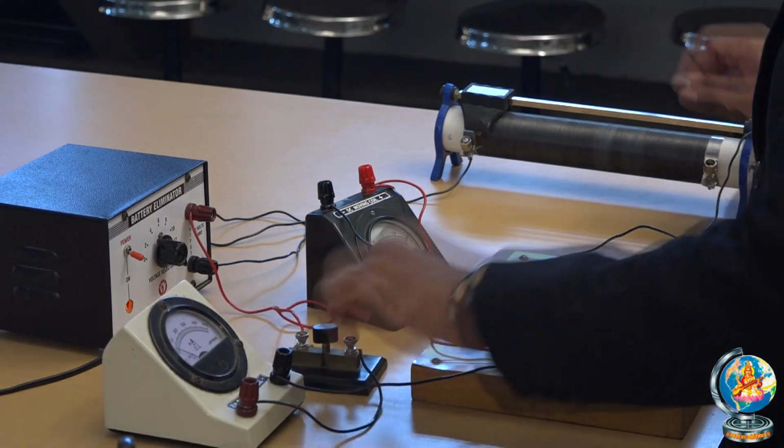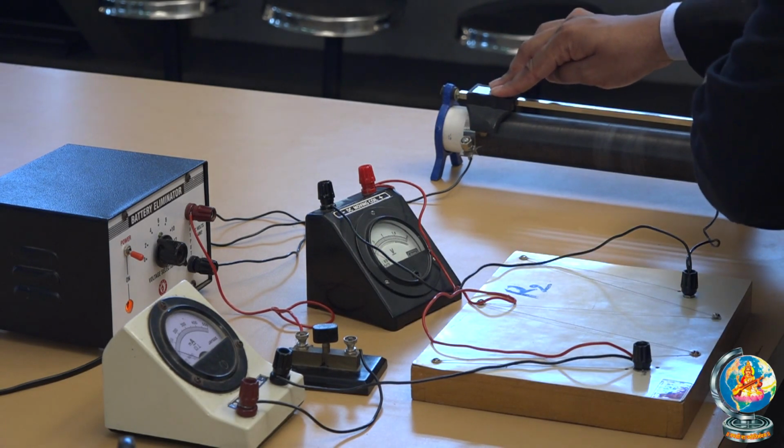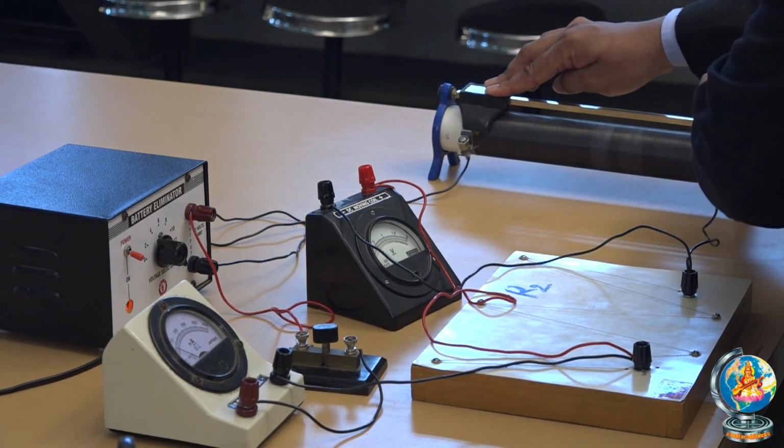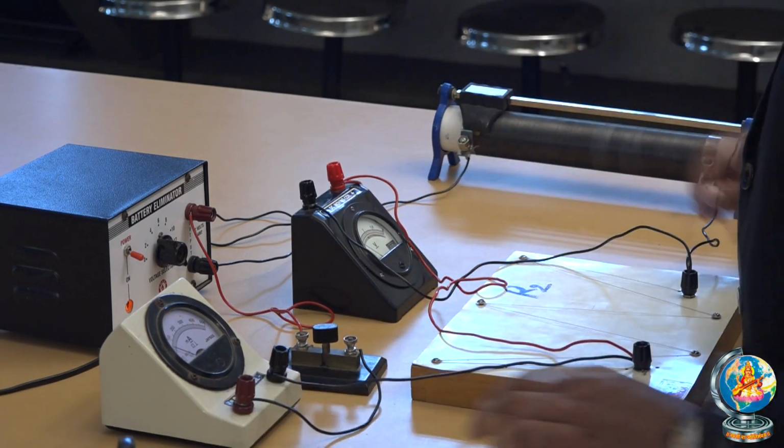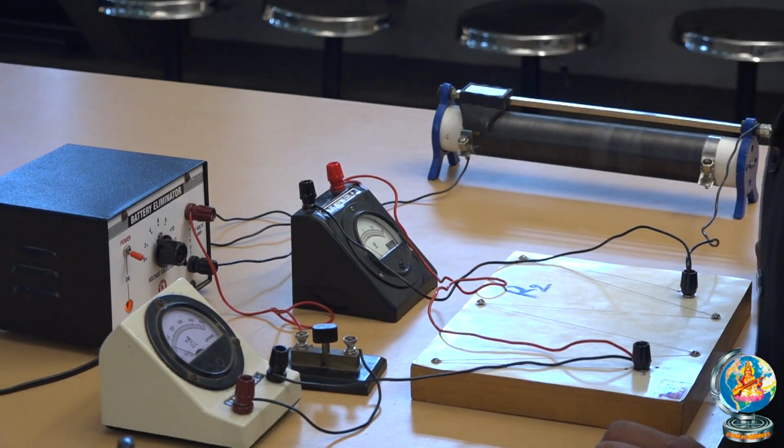Now what you will do is simply vary the resistance, by which you will vary the voltage, and correspondingly you will note down the readings. Is this clear? This is the simple basic performance or demonstration of the experiment.